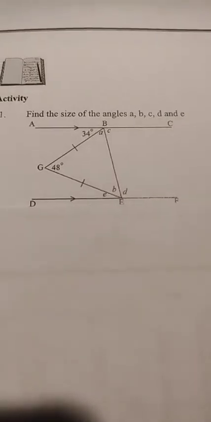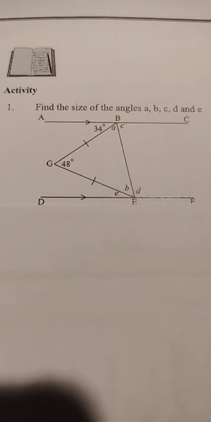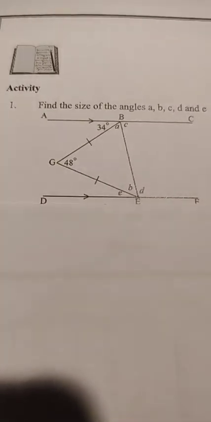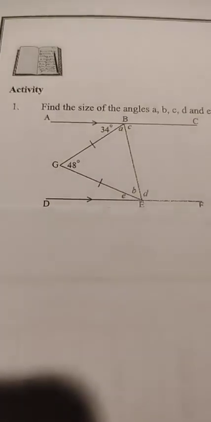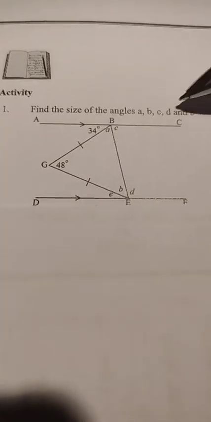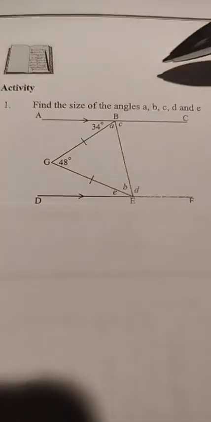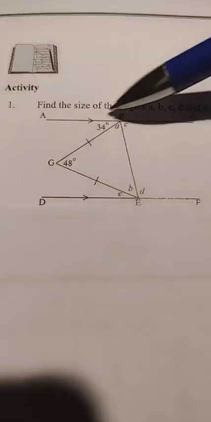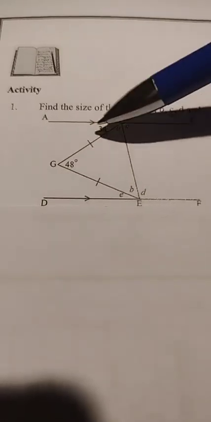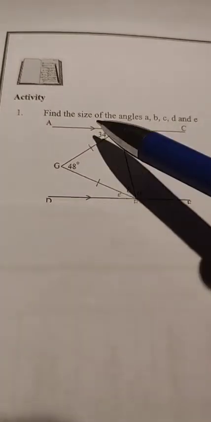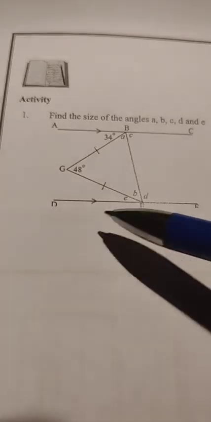Okay, find the size of the angles A, B, C, D, and E in the following diagram. Before you jump into a question and start answering, you must first look at the situation you have and analyze diagrammatically what you have here. At the top I can see A, B, C. This is a line, and I can see it's a line because there is an arrow. Then I have D, E, F here. It is also a line. There's an arrow.